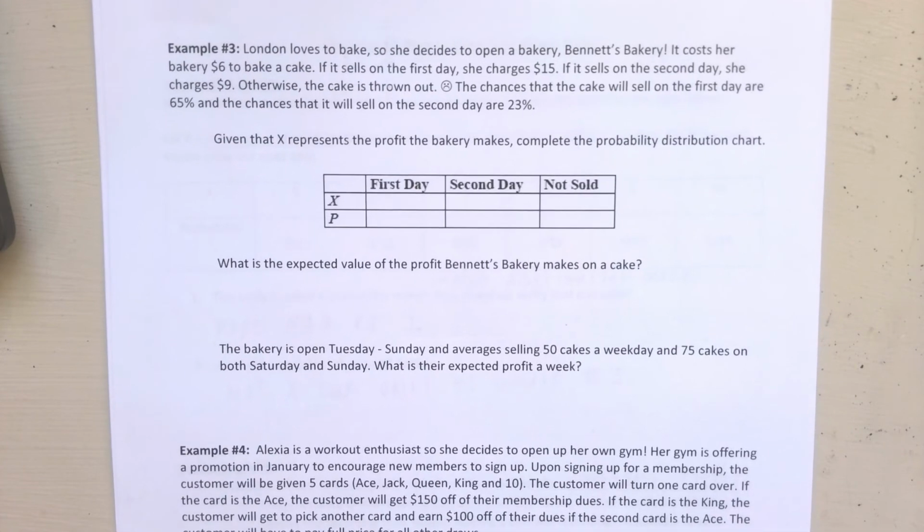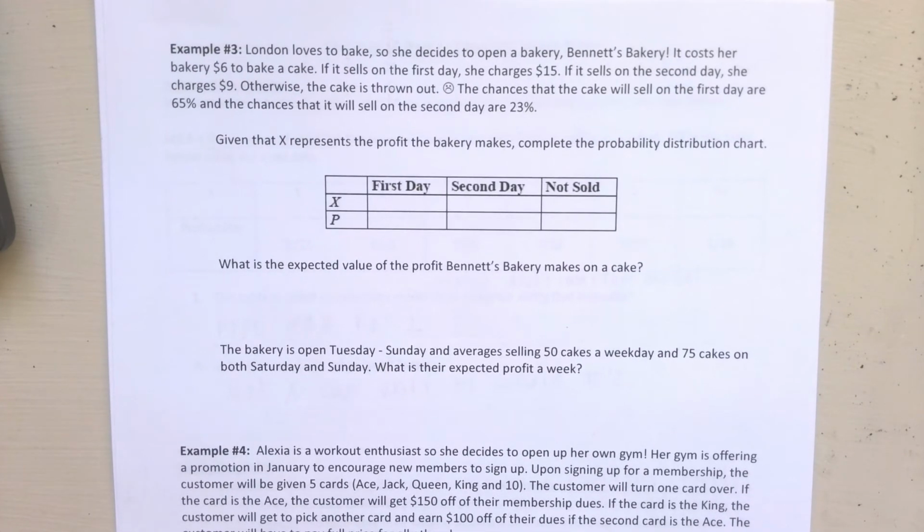Alright, example 3 says London loves to bake, so she decides to open a bakery called Bennett's Bakery. It costs her bakery $6 to bake a cake. If it sells on the first day, she charges $15. If it sells on the second day, she charges $9. They're not as fresh, so she's reducing the price a little bit. Otherwise, the cake is thrown out, which is very sad.